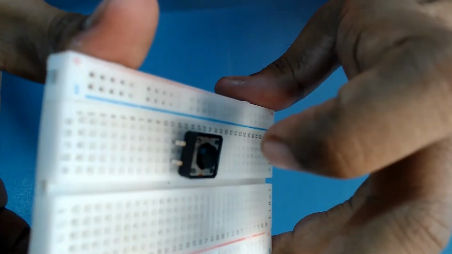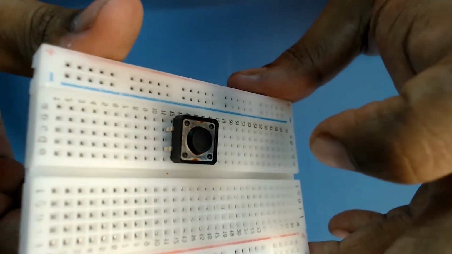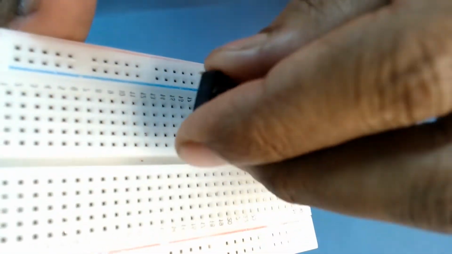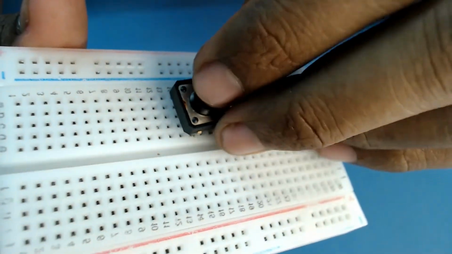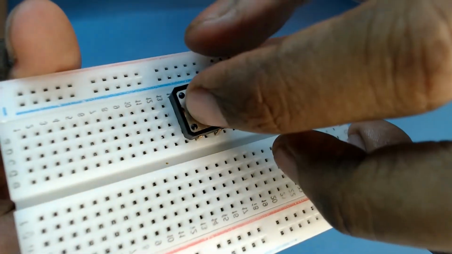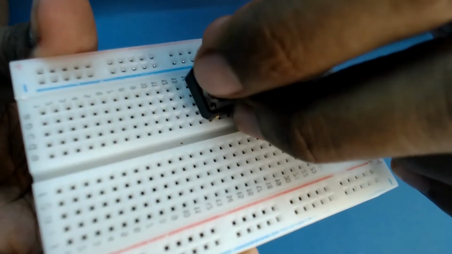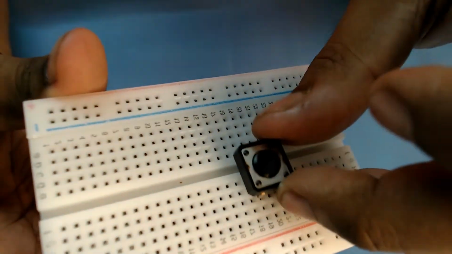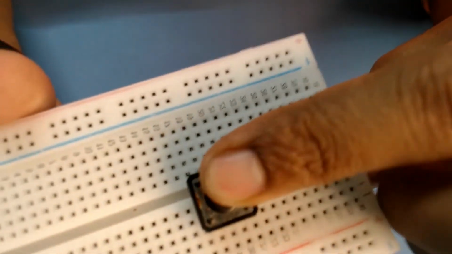So here and here we have short circuited, so we cannot use it like this. If I turn it and insert it like this, again these 2 pins will be short circuited and these 2 pins will be short circuited. So what I can do is insert them here in the gap.